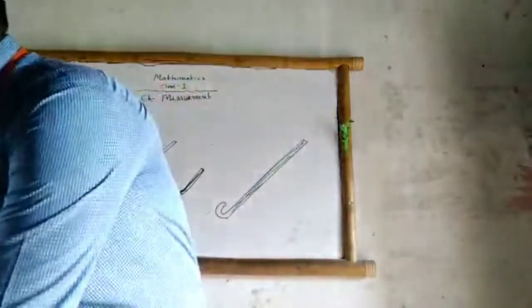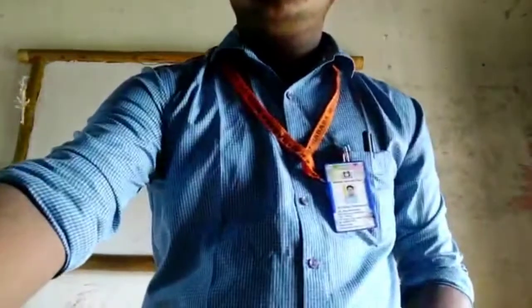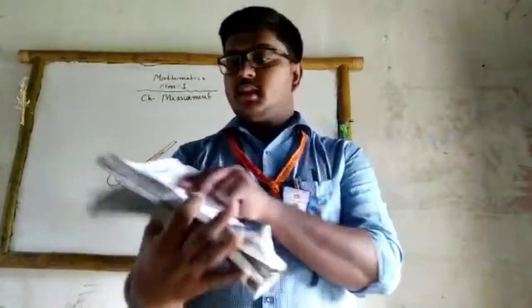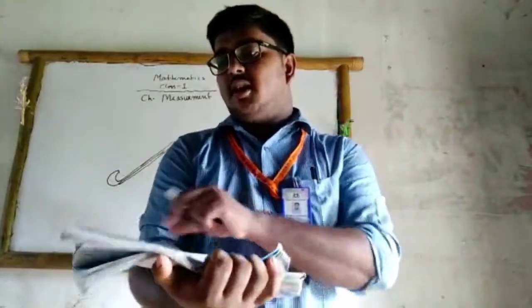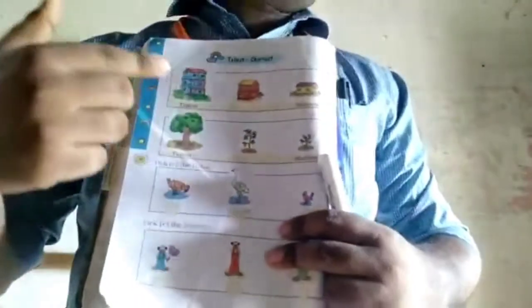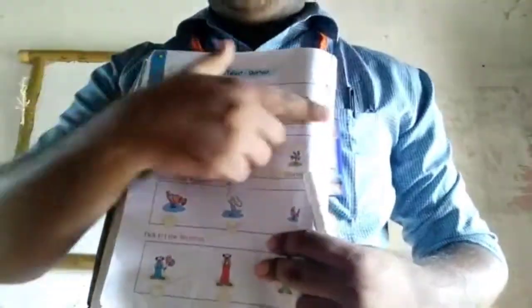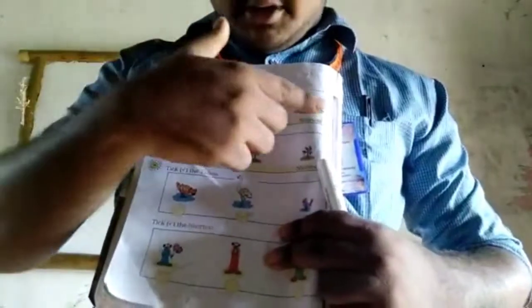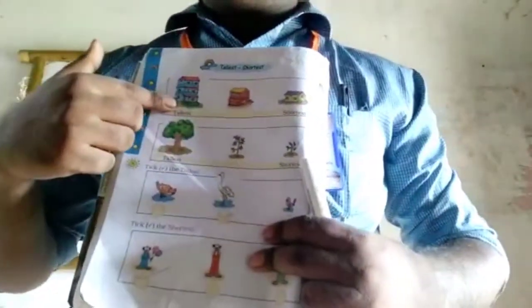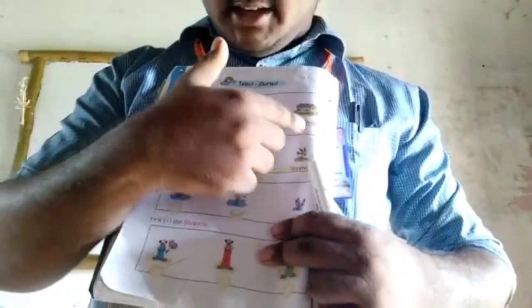Here are some examples of tallest and shortest objects. Look at the book. Here are three objects, which are three houses. Which one is the tallest house? This one. And which one is shortest? This one.